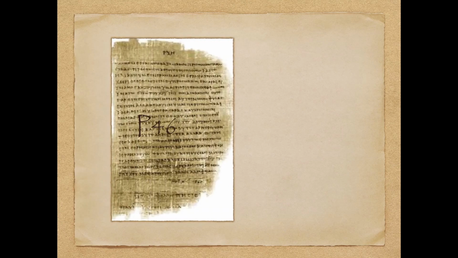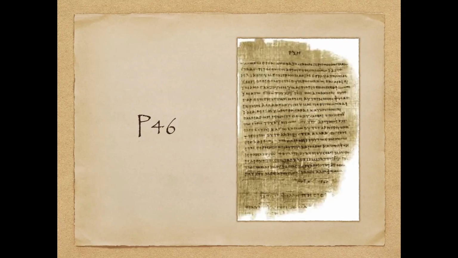P46 from AD 175 to 200 is the earliest collection of Paul's writings. Now, who wrote the book of Hebrews? No one knows exactly who wrote it. Paul, Luke, Apollos, Clement of Rome, Barnabas, Silvanus, Philip, and Priscilla are all contenders to having written it. The writer of this obviously thought Paul wrote it because the book of Hebrews is in this manuscript.